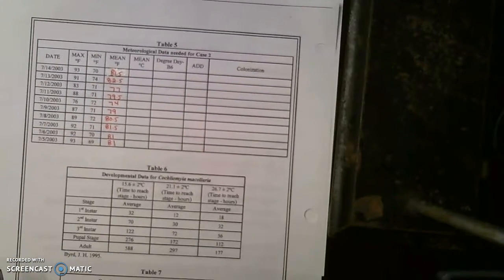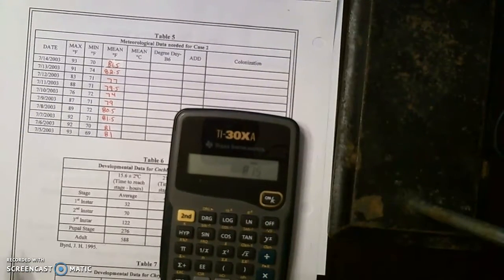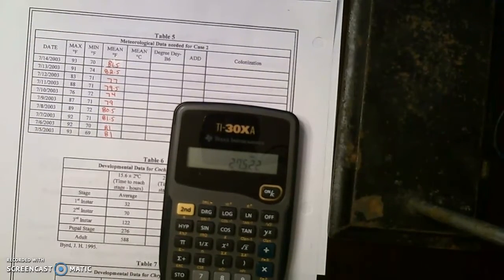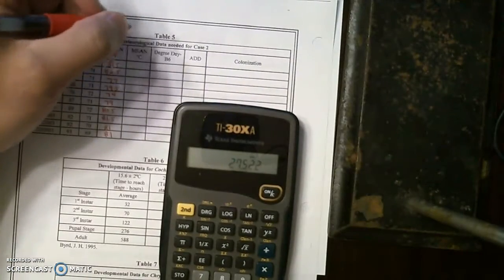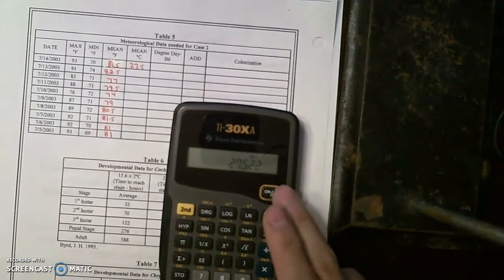So in the next column, I'm going to take 81.5 minus 32 times 0.556, and that gives me 27.522. I'm going to round to the tenths place, 27.5.